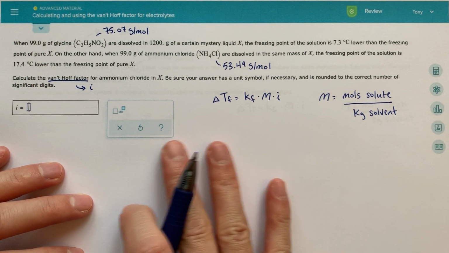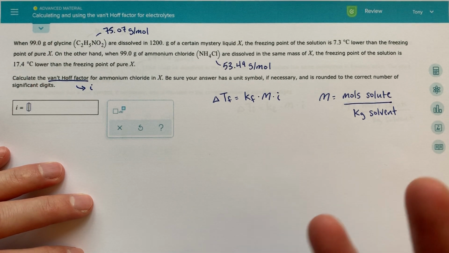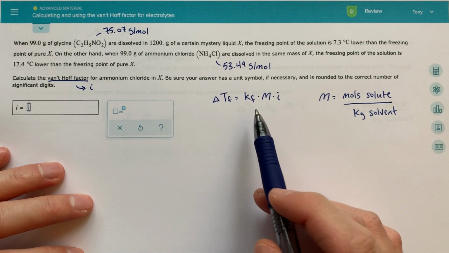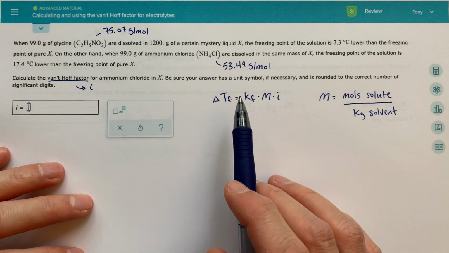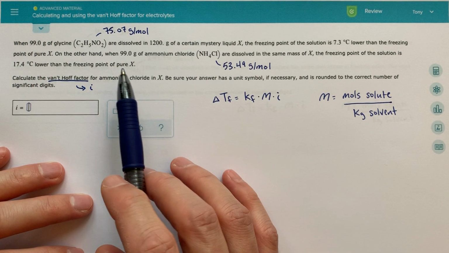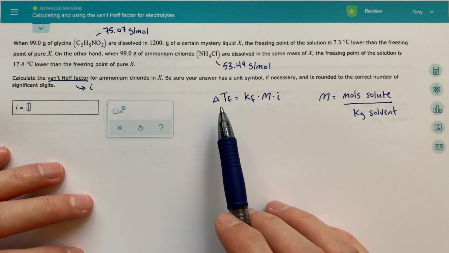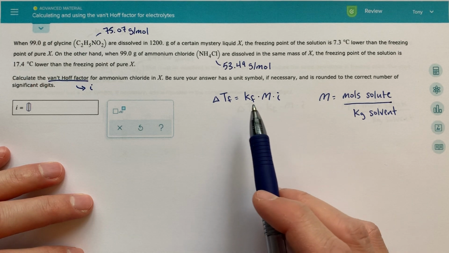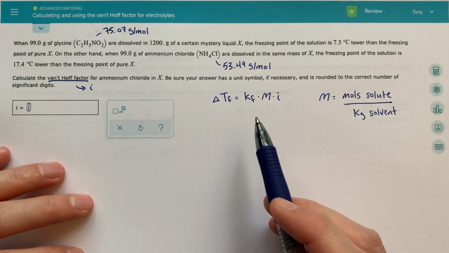Okay, so let's go ahead and do this problem. In terms of the actual math that we're going to do, it's pretty straightforward, but conceptually, that's where the challenge lies. In this problem, essentially we're going to apply this equation twice. We're going to use this equation first to solve for the Kf for our unknown solvent X. So we've got this freezing point of pure X. That is our solvent. And this equation is really going to govern the behavior of our solvent. So that's the Kf, the freezing point depression constant for whatever solvent we're looking for.